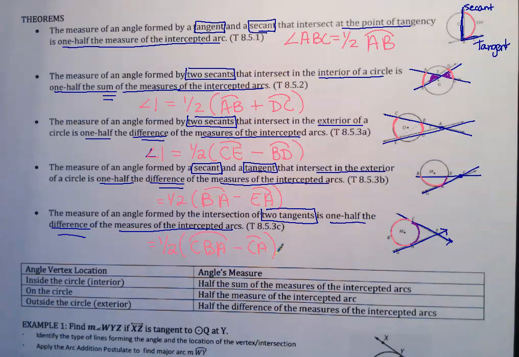Now, this chart down here is going to be super helpful for you to remember which ones are which. All you have to know is your angle vertex location. So where is the vertex? If the vertex is inside the circle, interior, which is the only one we had, then it's half the sum.